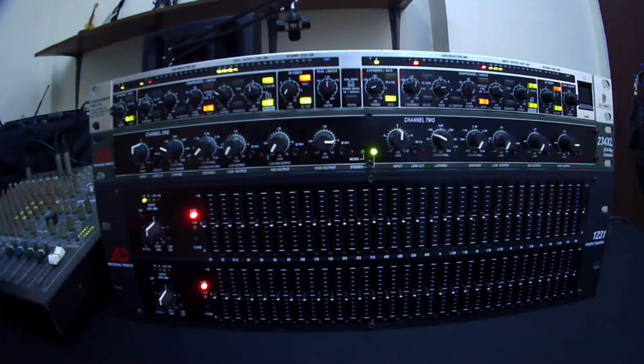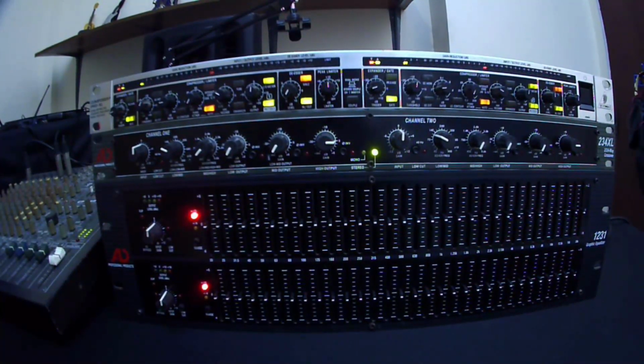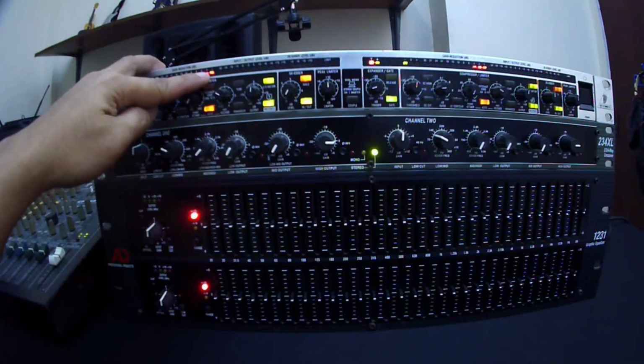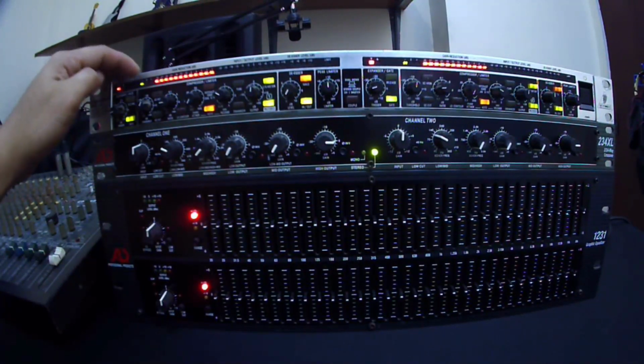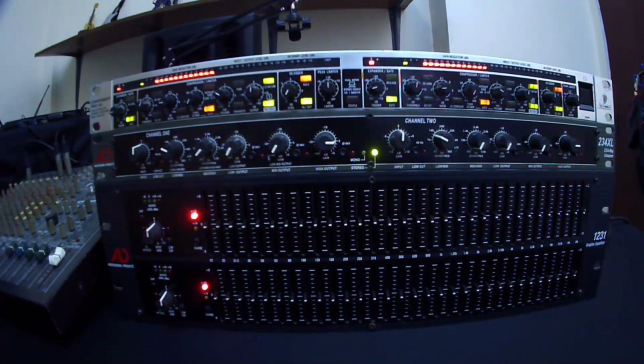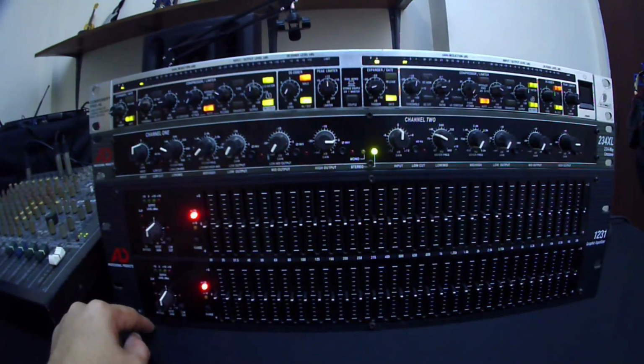Now let's check the microphone. Check, check, test. As you can see, if I'm not speaking, you can see that the gate is being activated. Check, check, test. And then I'm also on the same level, but let me just shout.